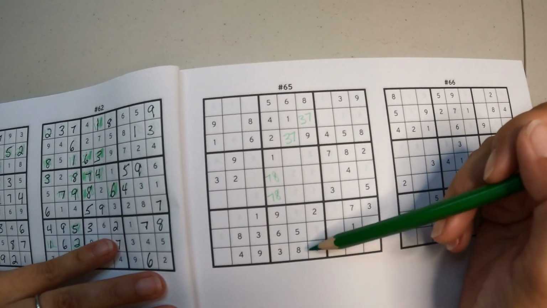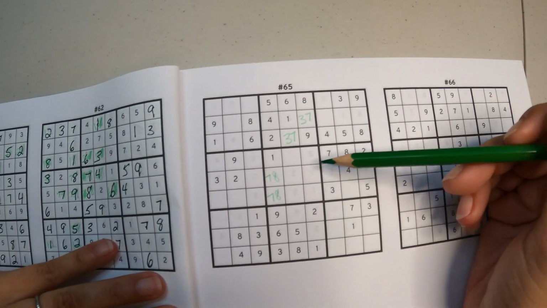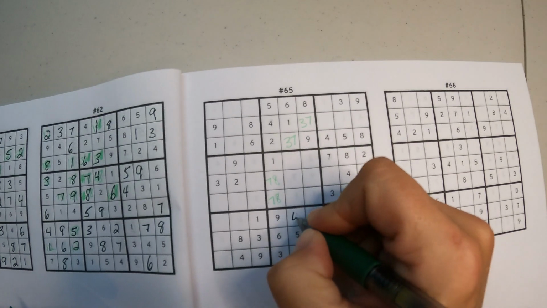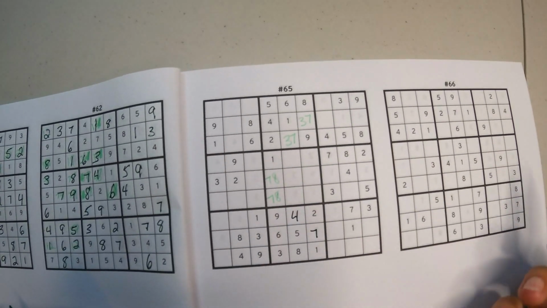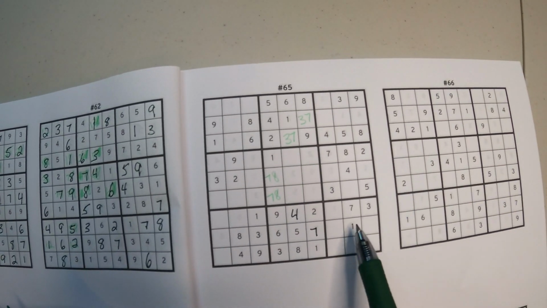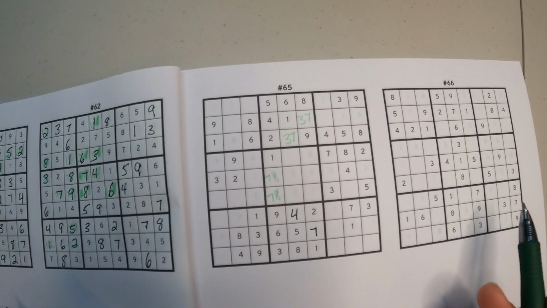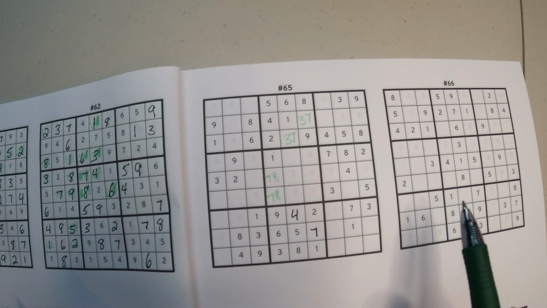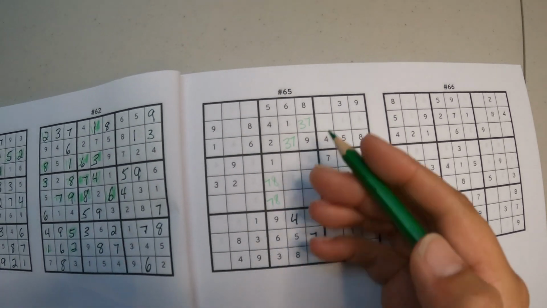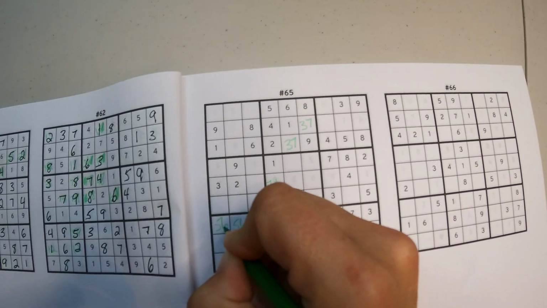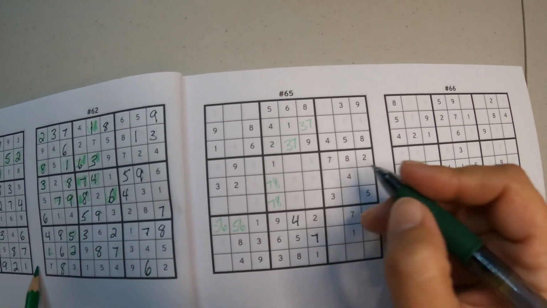For this box, looks like we're missing a 4 and a 7. We've got a 7 here. So 4, 7. For this row, looks like we're missing a 5, 6, and 8. We've got an 8 here, so 5, 6, 5, 6, and that means that our 8 has to be here.